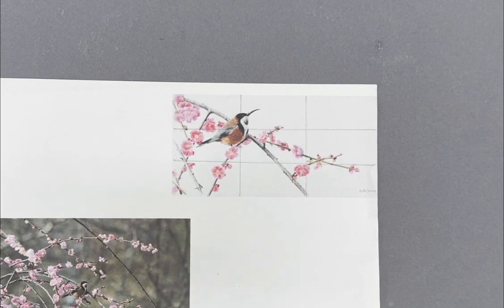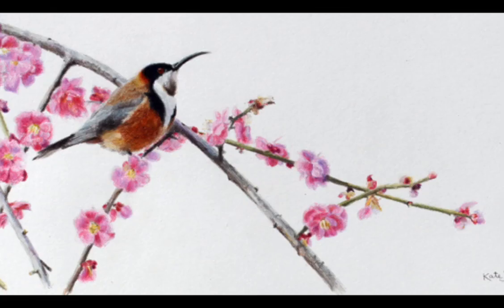So you can see how by just popping in a little bit of thought to your design, it can be far more effective than just plonking him in the middle and not paying enough attention.